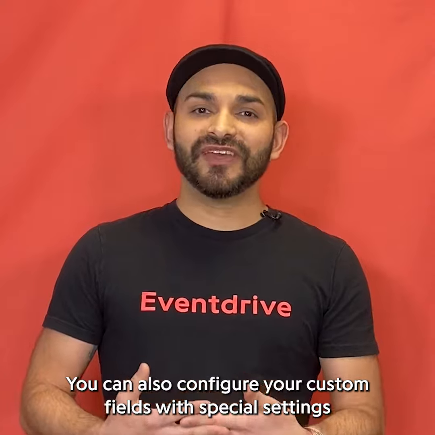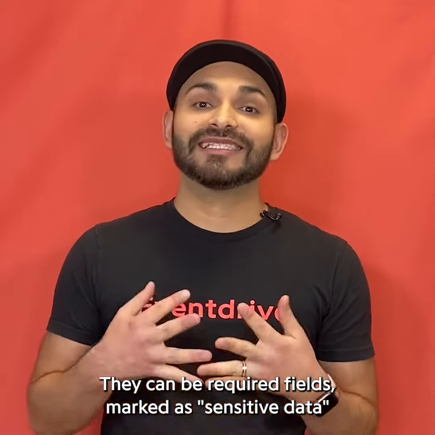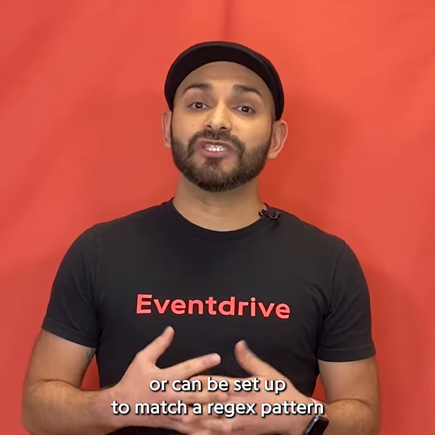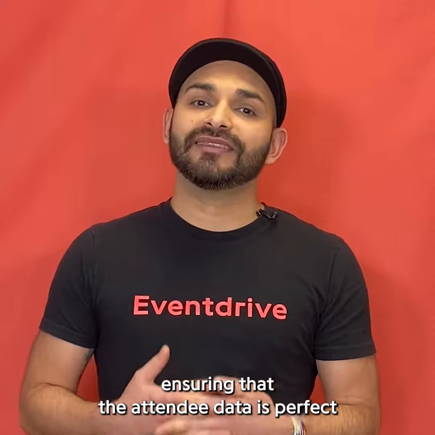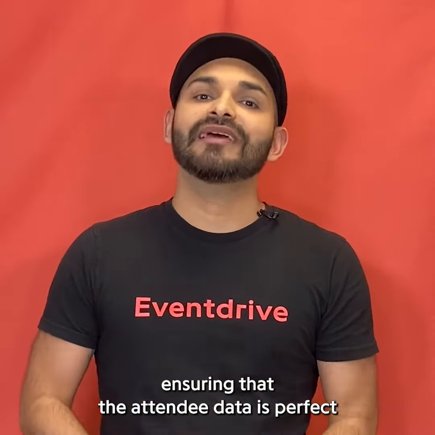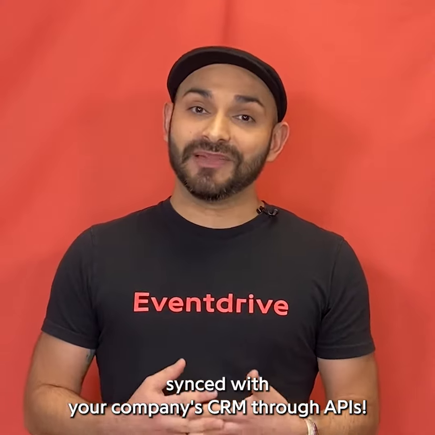You can also configure your custom fields with special settings. They can be required fields, marked as sensitive data, or can be set up to match a regex pattern so that the information entered is correct, ensuring that the attendee data is perfect. This is essential if you plan on having this data synced with your company's CRM through APIs.